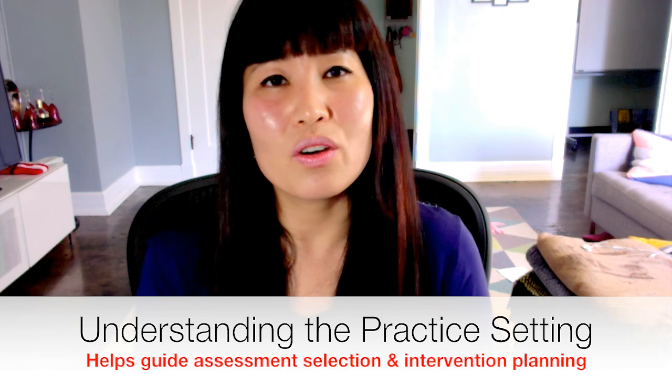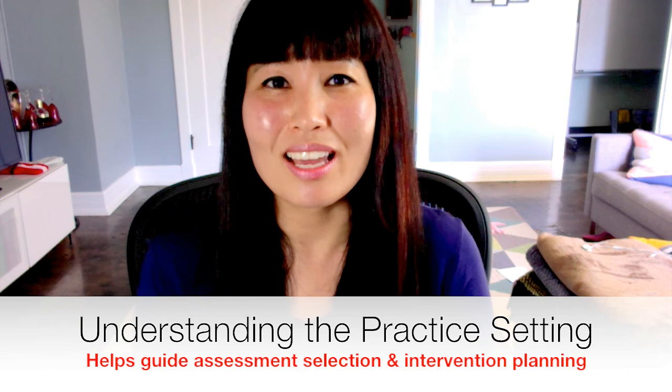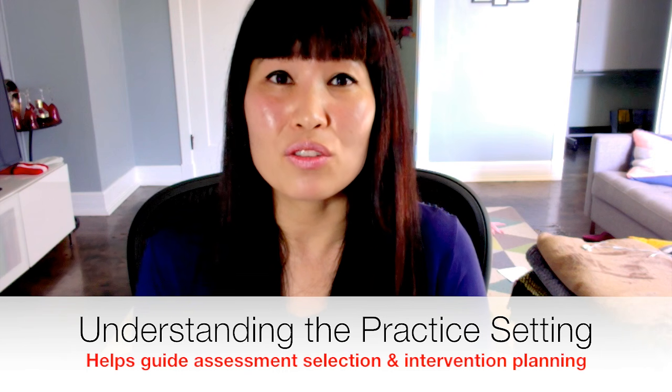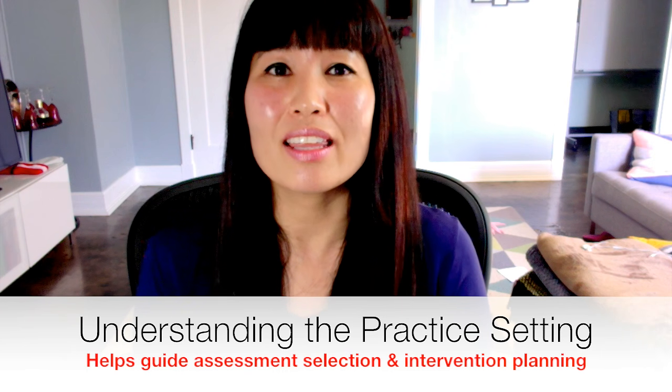So depending on what practice setting you're in, your choice of assessment and intervention will be different. And this is why it's important for us to know the practice setting and to apply it in every question.